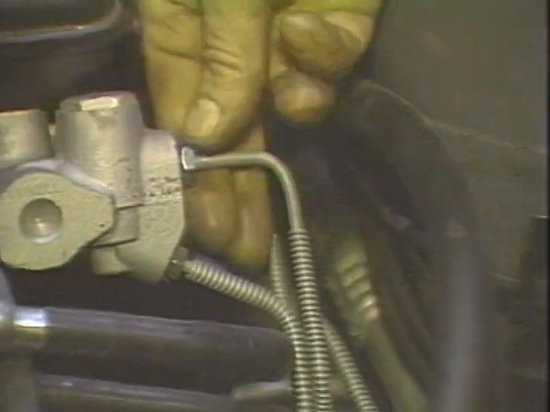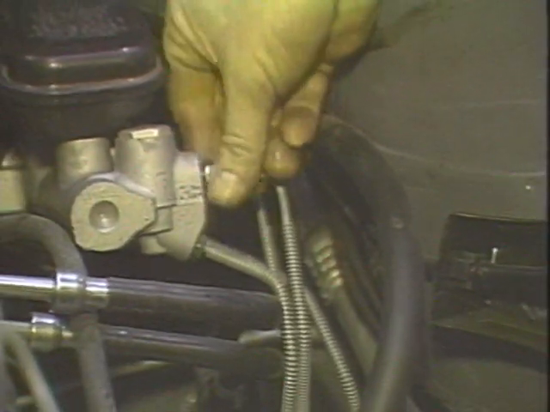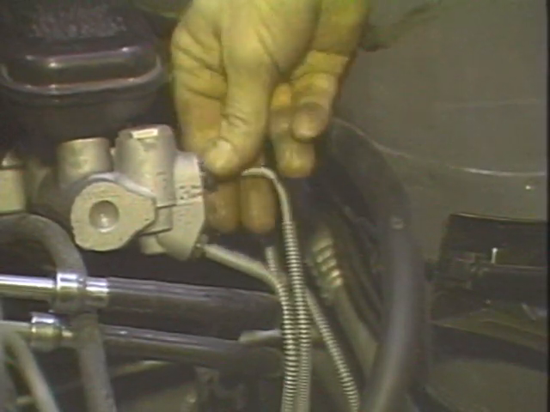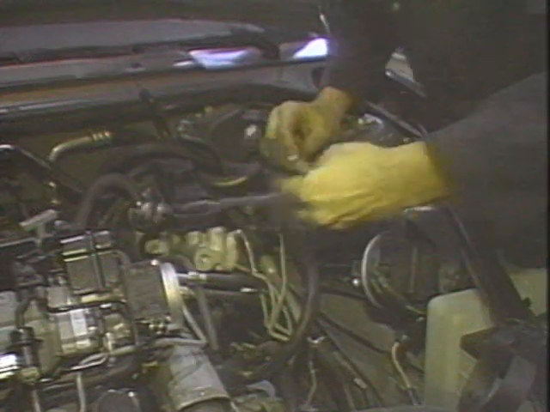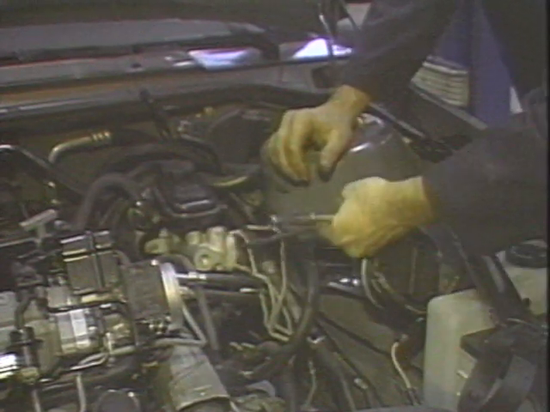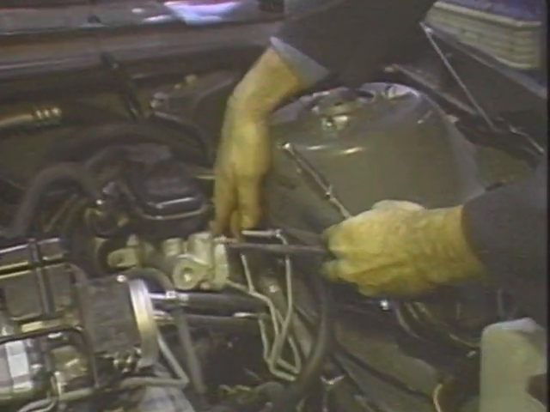Master cylinder service normally involves replacing the old unit. Remove the brake lines from the side of the master cylinder and pull them out of the way. Then, remove the 2 bolts that secure the master cylinder to the brake booster or to the firewall. Using a long extension and swivel socket will often simplify this task.